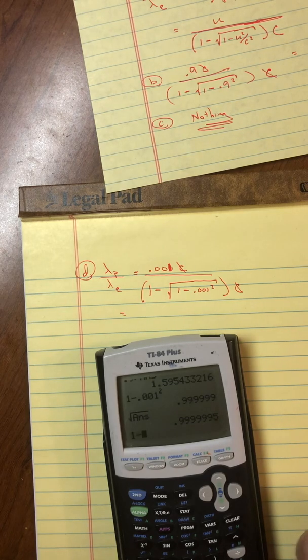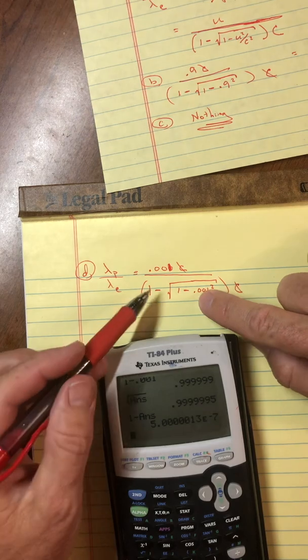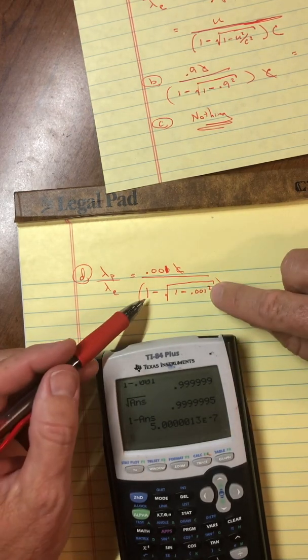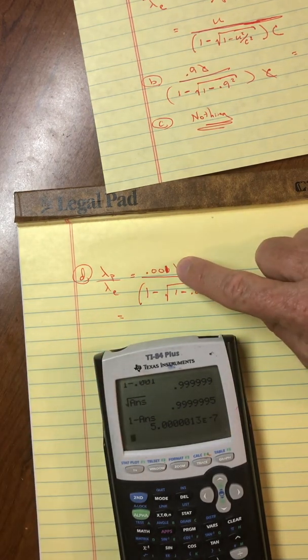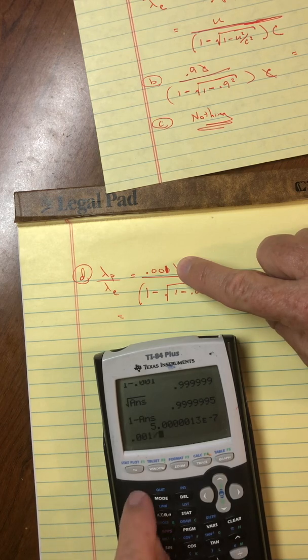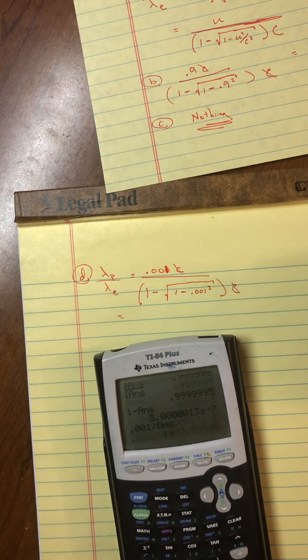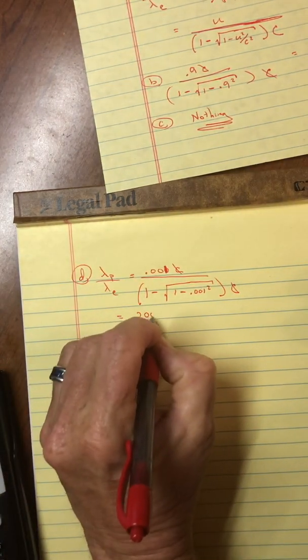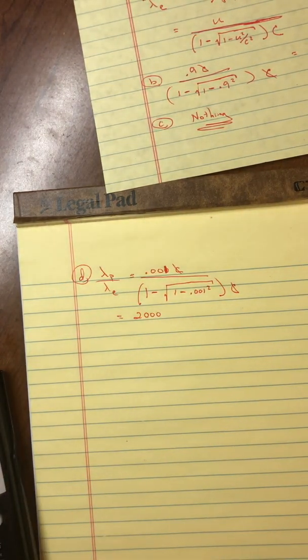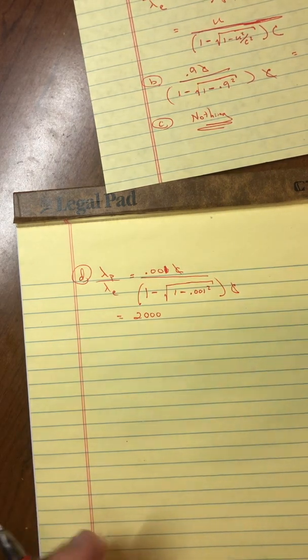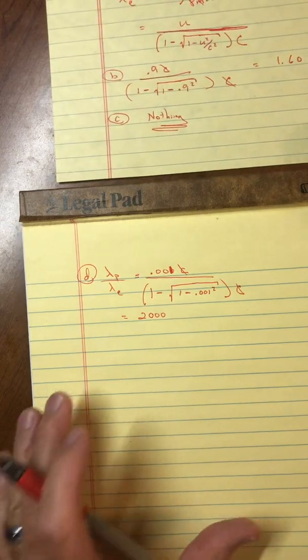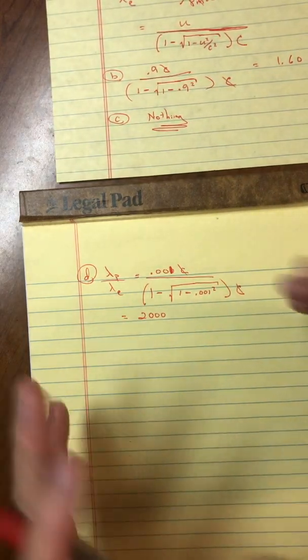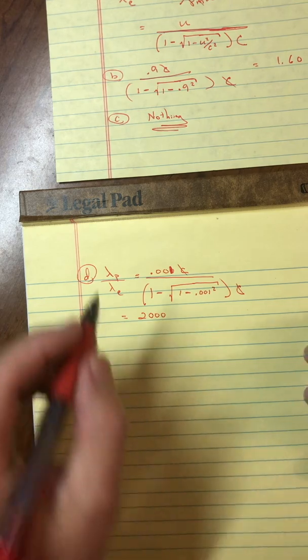So when I go 1 minus that number, it's really tiny. So this top number, 0.001, divided by the bottom number, is actually really big. We're looking at 2,000 times.